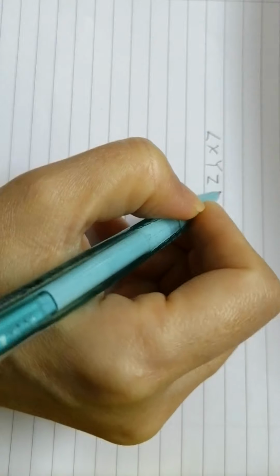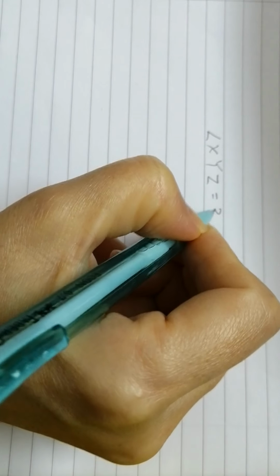Okay, today we are going to construct an angle of 30 degrees. So we are going to construct an angle XYZ. So let's write down the angle XYZ is equal to 30 degrees.